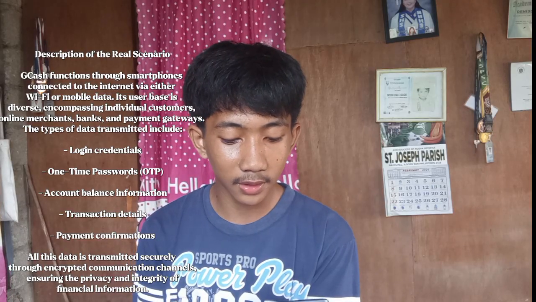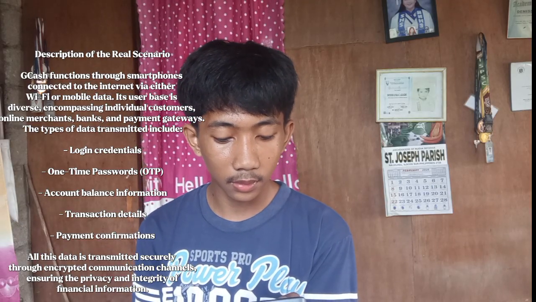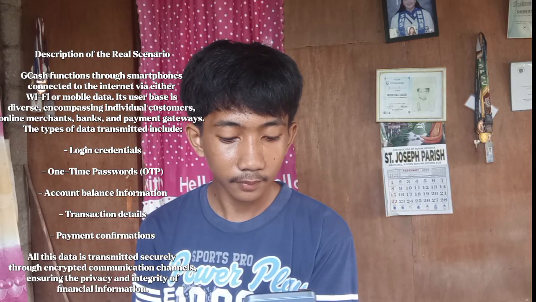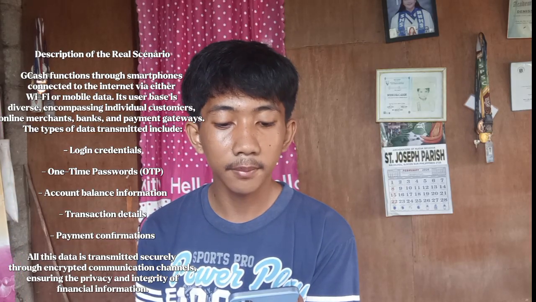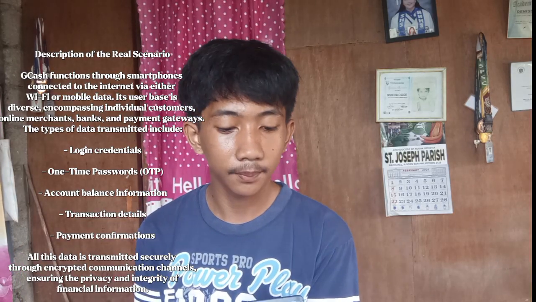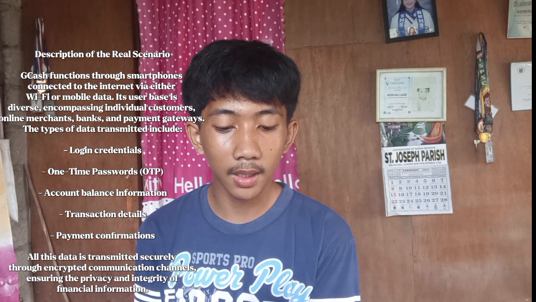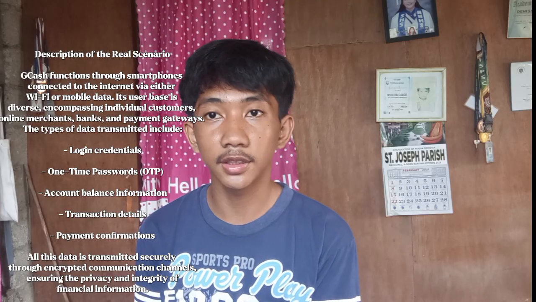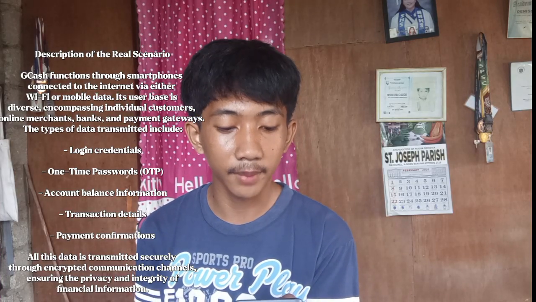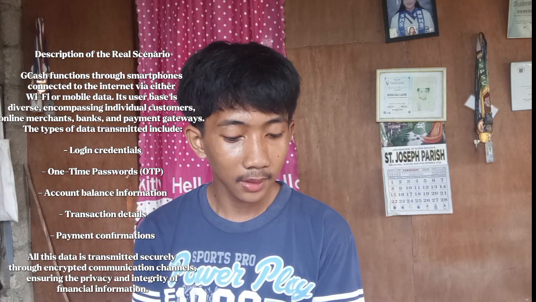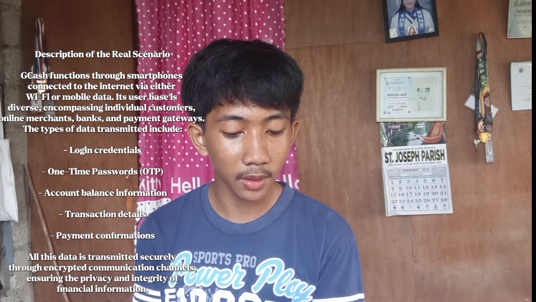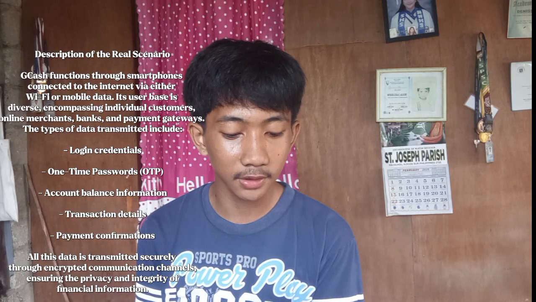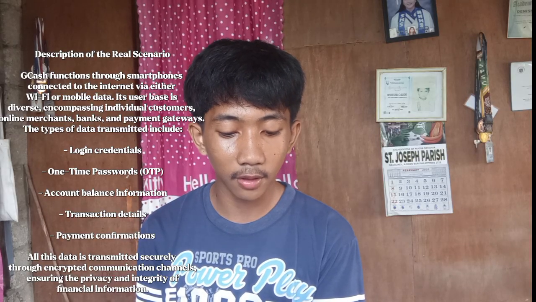The types of data transmitted include: first, login credentials; second, one-time password or OTP; third, account balance information; fourth, transaction details; and the last is payment confirmation. All this data is transmitted securely through encrypted communication channels, ensuring the privacy and integrity of financial information.